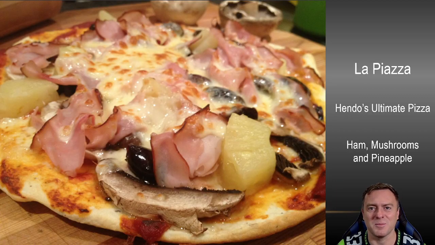So La Piazza is my favorite pizza ever. It's basically ham, mushroom, and pineapple. It is delicious. There's a place in Broadbeach called Mario's. Hopefully they'll sponsor me, but they make the best pizzas on the planet, in my opinion.